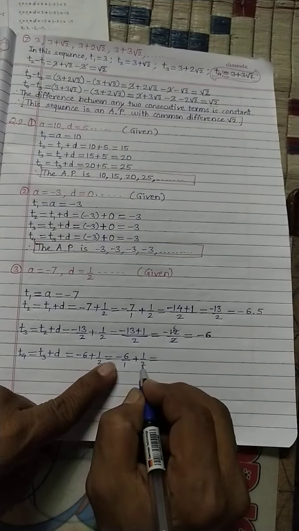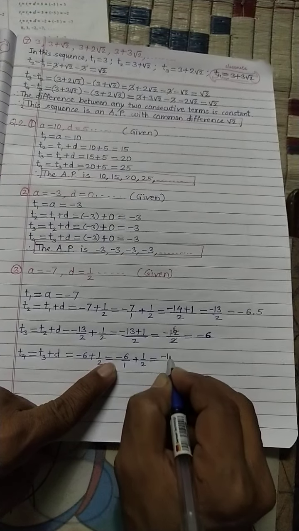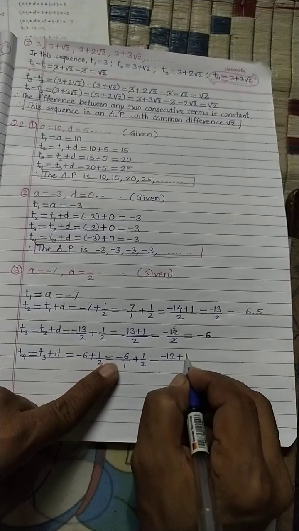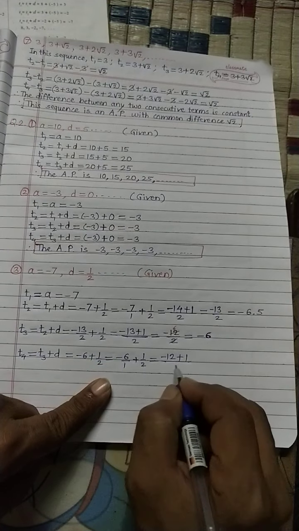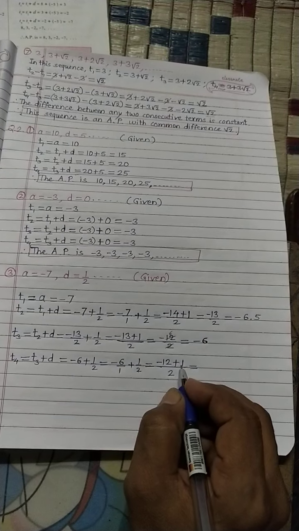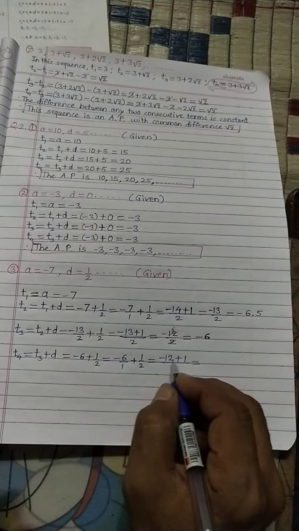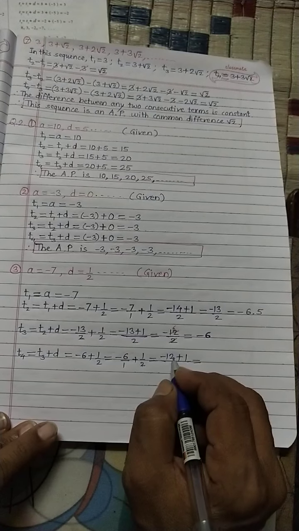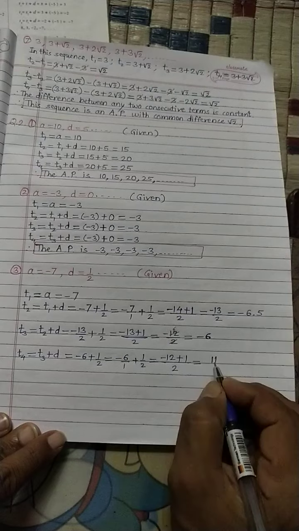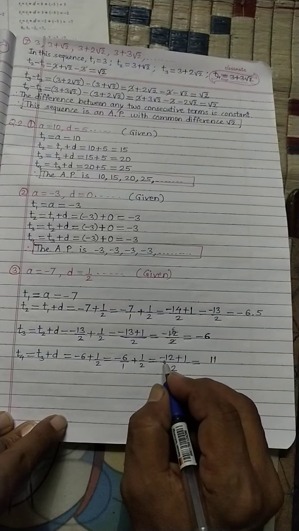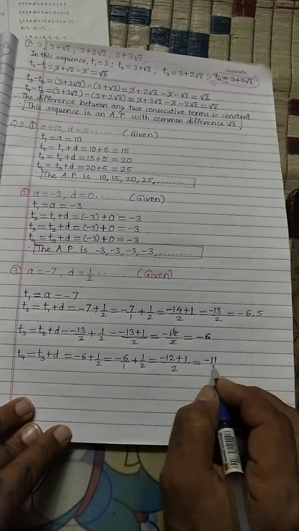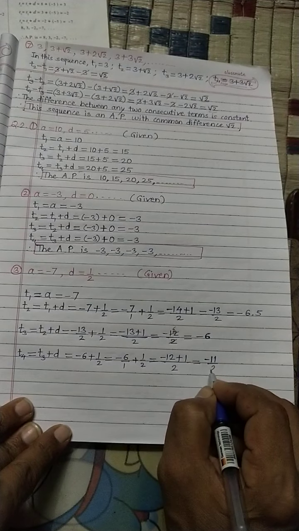So here minus 6 multiplied by 2 is minus 12 plus 1, 1 twos are 2. So here minus 12 plus 1, that means different sign, so subtraction. 12 minus 1 is 11, and the sign of the bigger number, 12, is minus, so minus 11 upon 2.